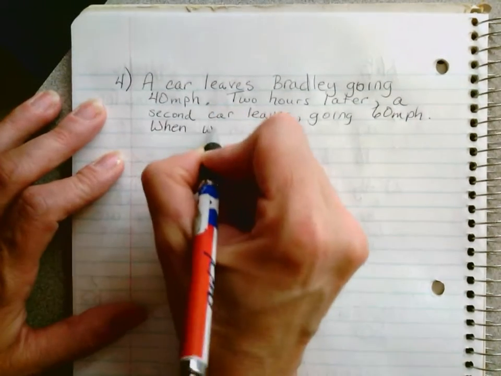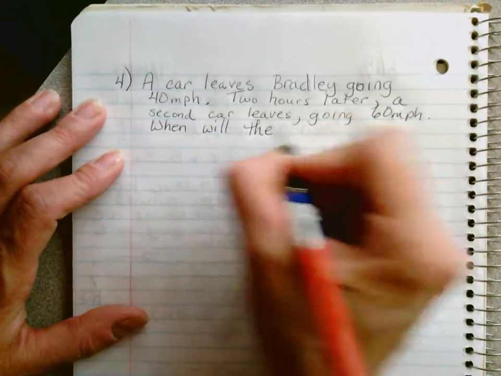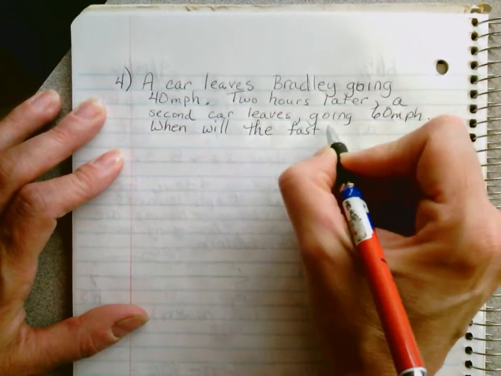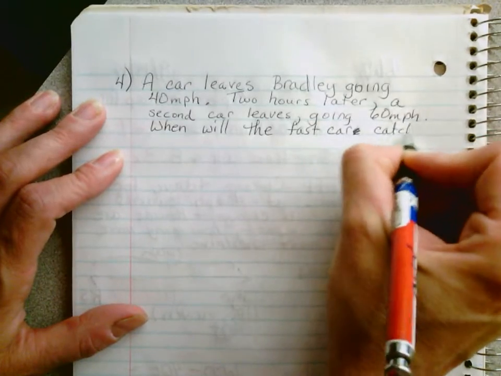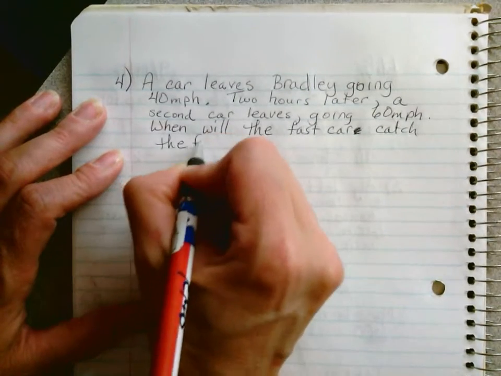When will the fast car, which is the second car, catch and pass the first car?